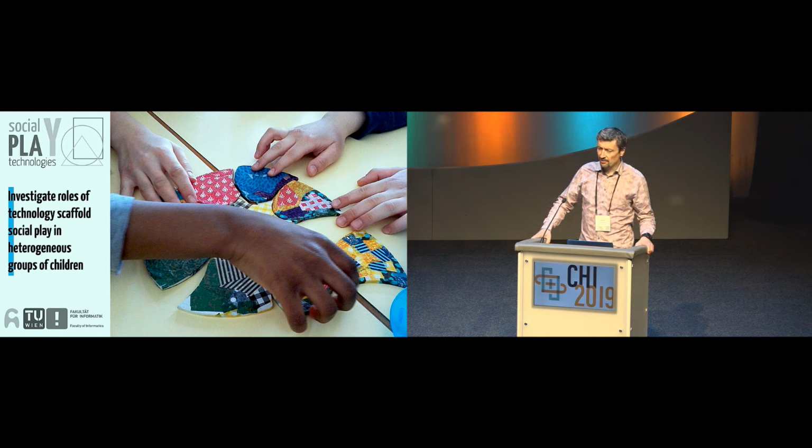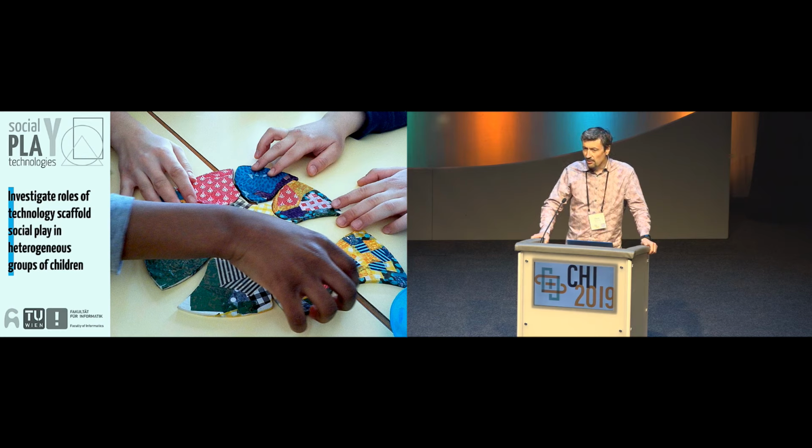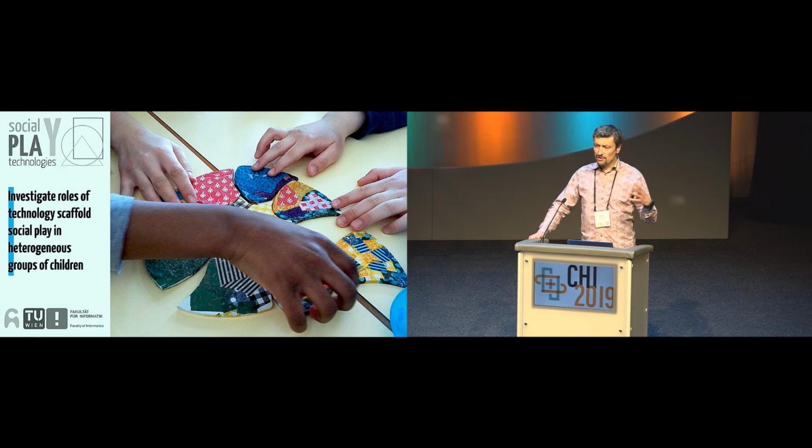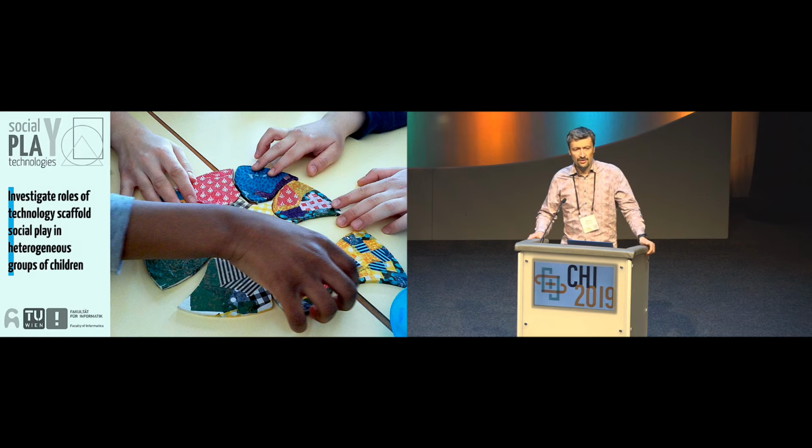This research is coming out of a project that's called Social Play Technologies, which is a follow-on project to a project that we've done in the past, which was called Outside the Box, in which we designed technology with autistic children. And the premise there was to formulate a little bit of a critique in terms of what kinds of technologies are being designed in this space, which almost exclusively target deficits or perceived deficits of autistic children.